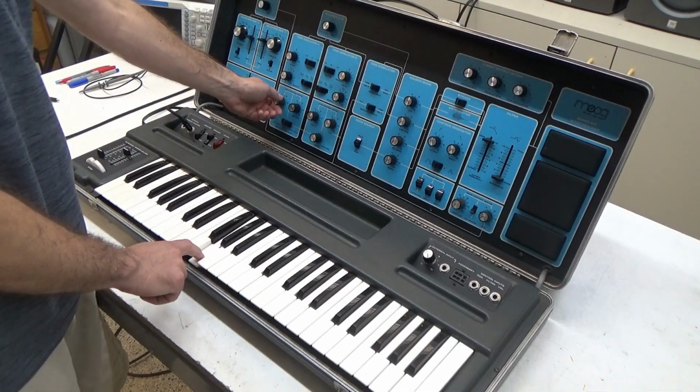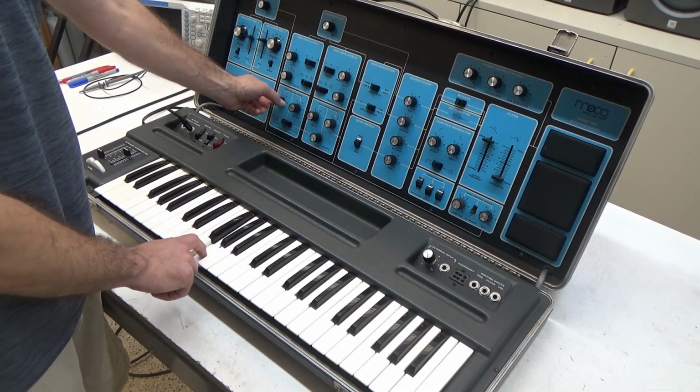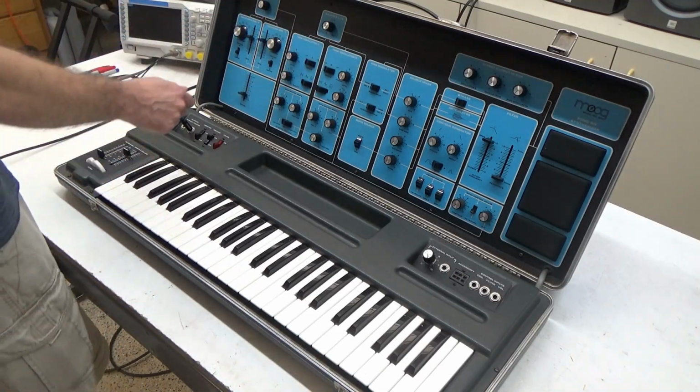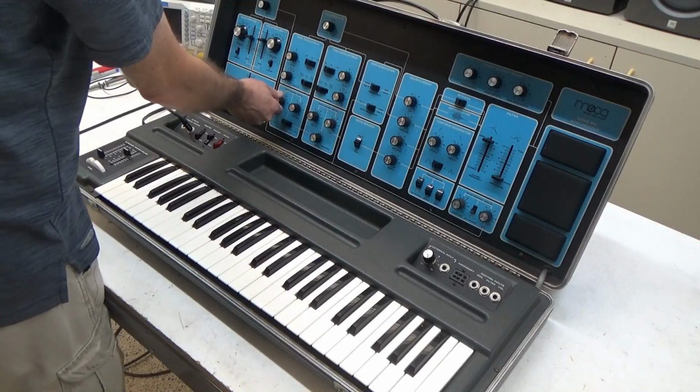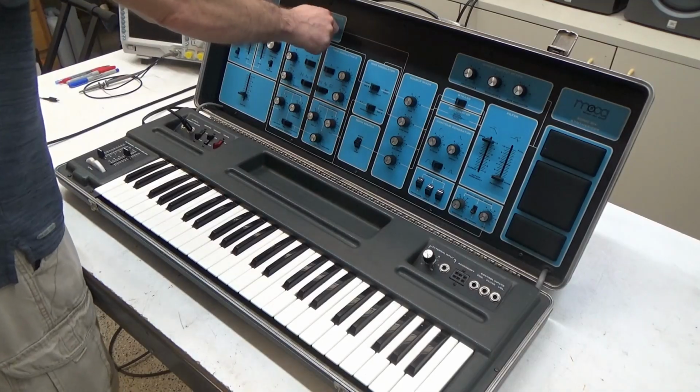So it's very subtle, a little less subtle, and definitely not subtle. So that's your modulation options. Your Oscillator B has all the same controls.